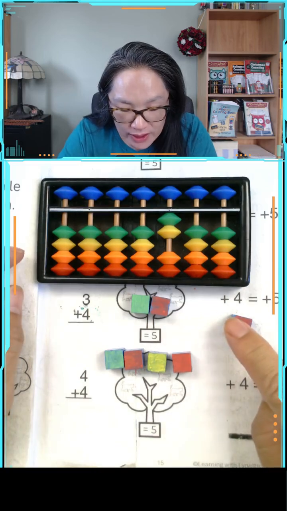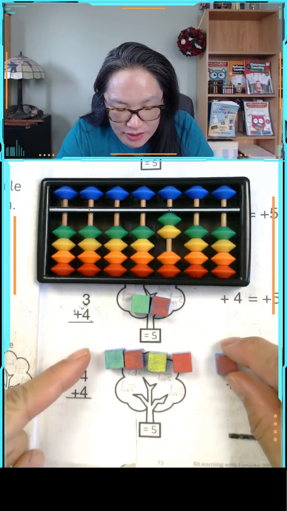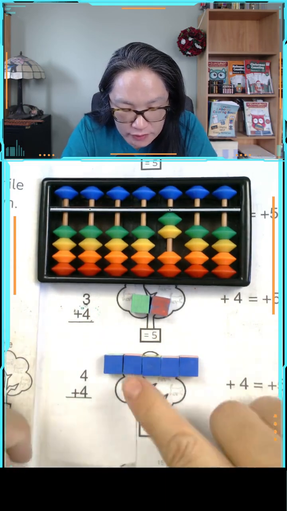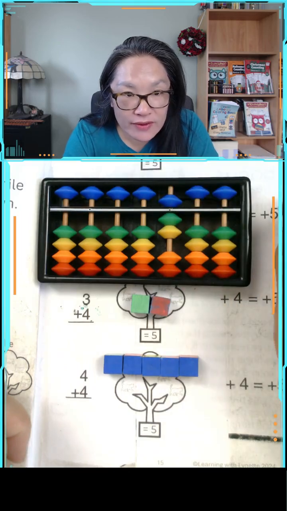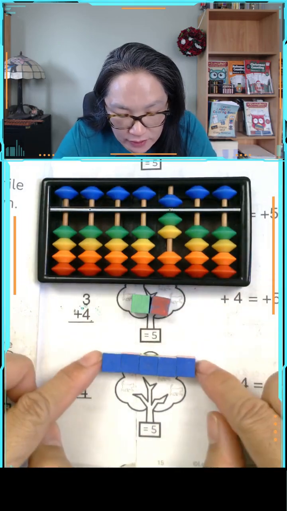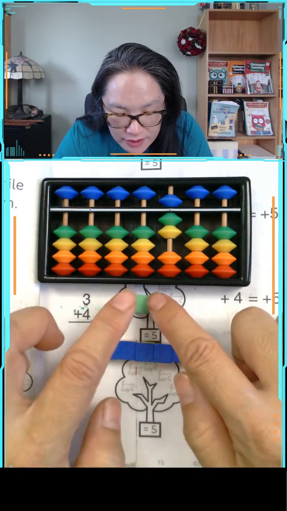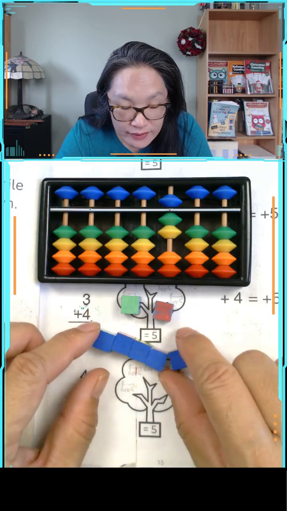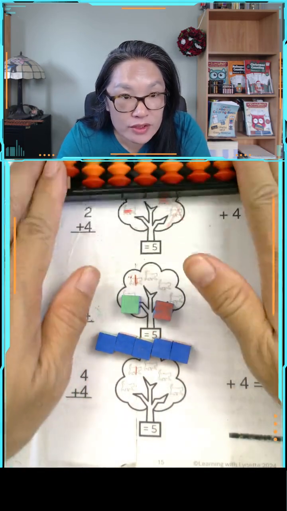So we give away 1 here, and we add it to here to round up to 5. And now we have 5, just like the top bead. The top bead is a value of 5. So we have 7: 5, 6, and then 7. 3 plus 4 is 7. So this is our answer, 7. And we do it again with the 2.